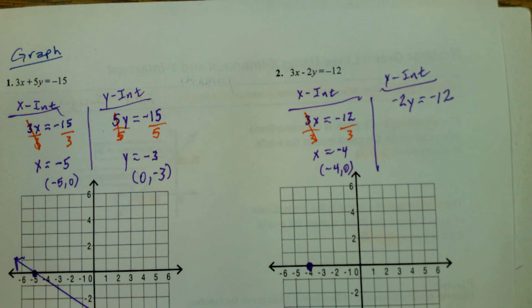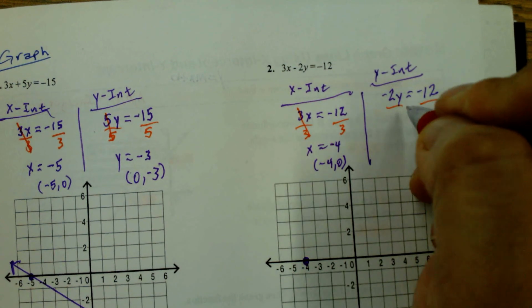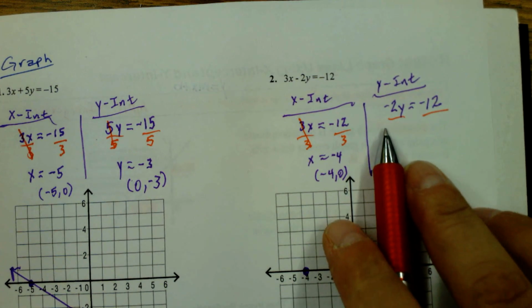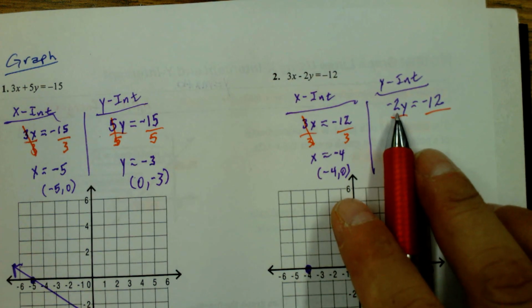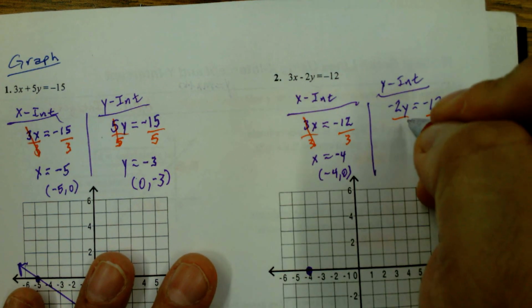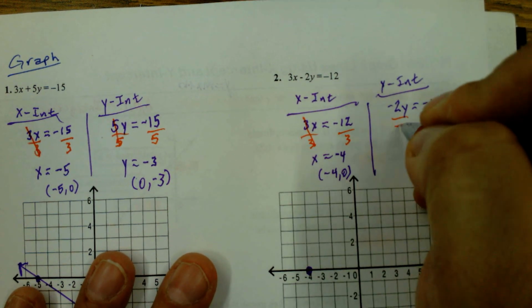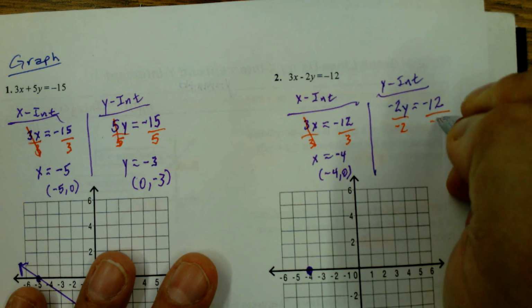Okay? And let's divide. We do have to divide by negative 2. Whatever number is being multiplied with x, positive, negative, what have you, we have to divide by that exact number. I said x, right? It should be y in this case.